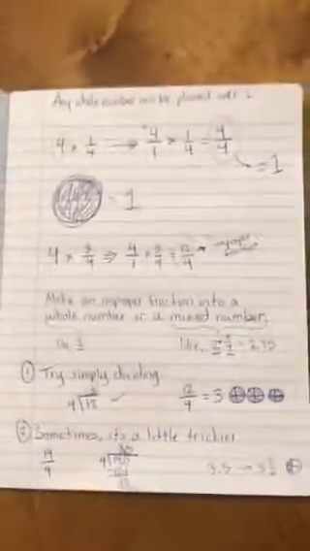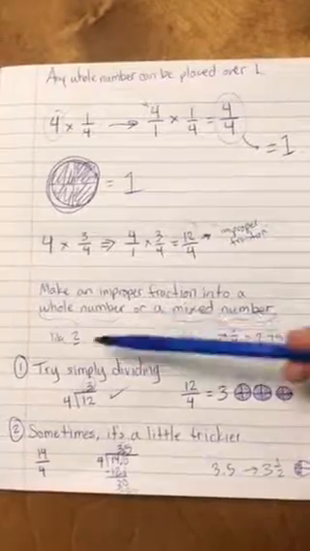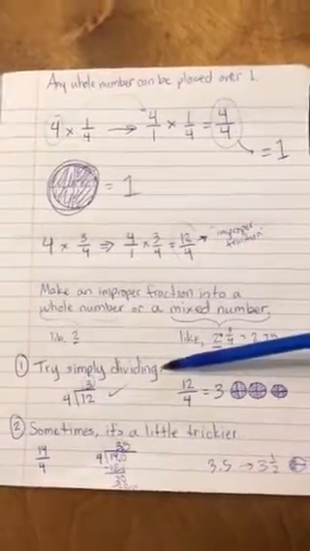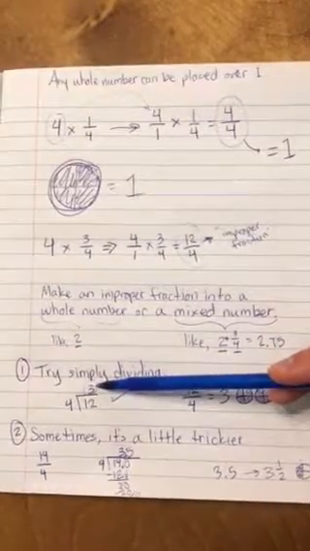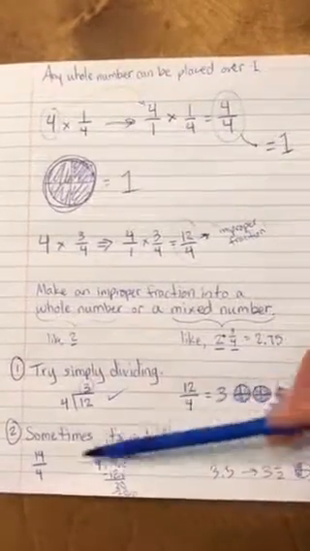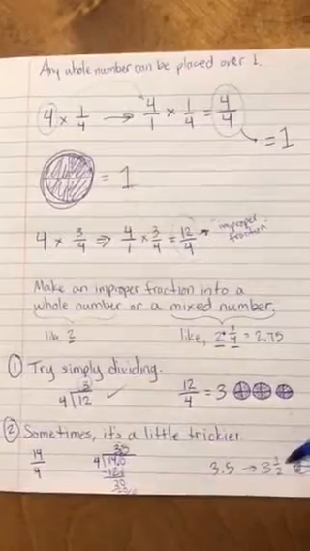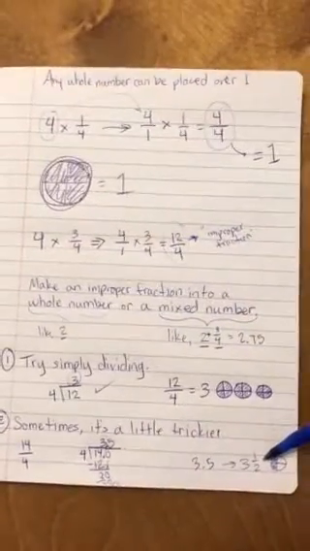So basically, you just want to try dividing first, and you're going to come out sometimes with a whole number, and sometimes you're going to come out with a mixed number. Make sense? Makes sense.